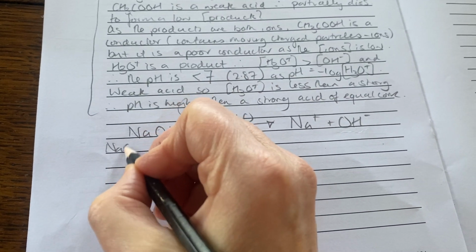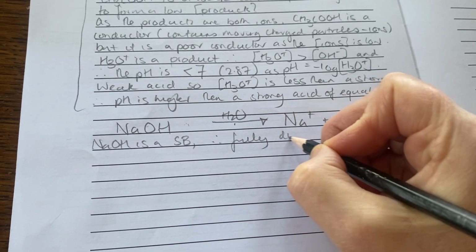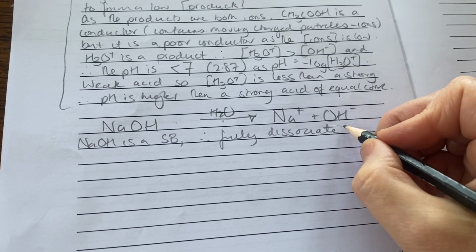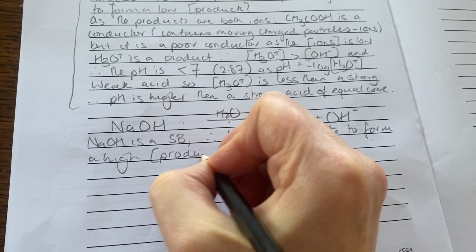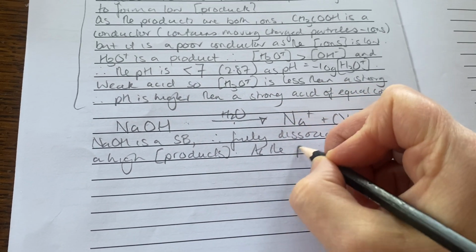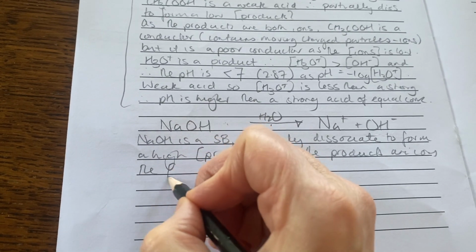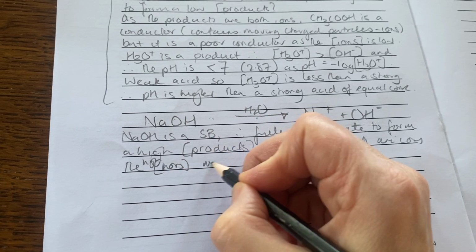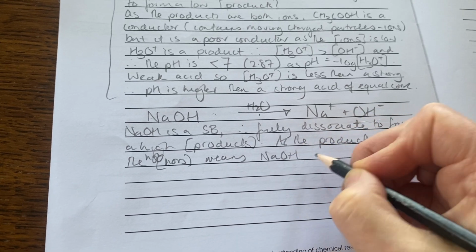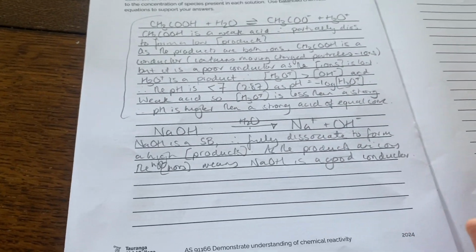So again, NaOH is a strong base, therefore fully dissociates to form a high concentration of products, as the products are ions. The high concentration of ions means NaOH is a good conductor. See how I am linking specifically for conductivity, so I'm not trying to mudge them all together.